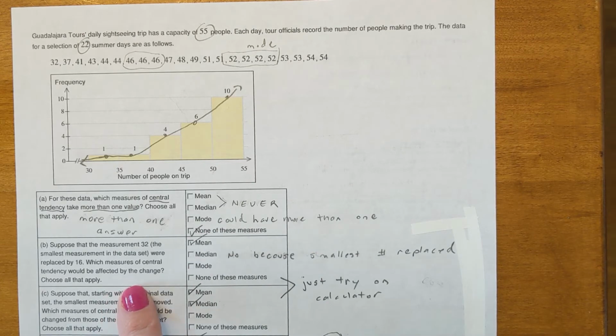B, suppose that the measurement 32, the smallest measurement in the data set, were replaced by 16. Which measures of central tendency would be affected by this change? Okay, so they popped out the smallest number and they replaced it with another small number.